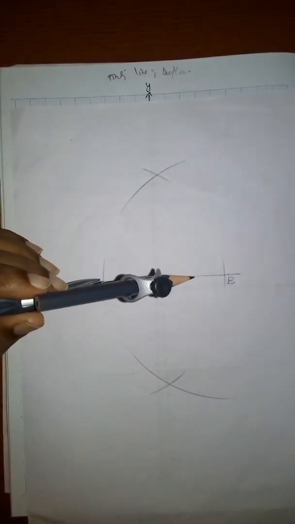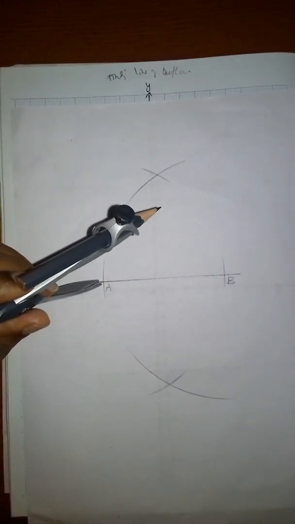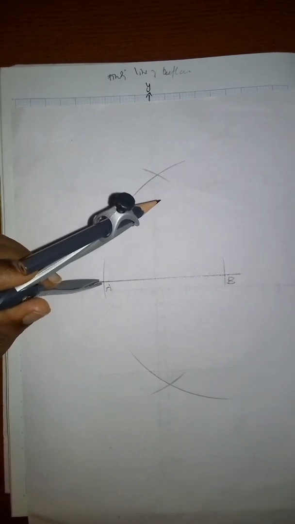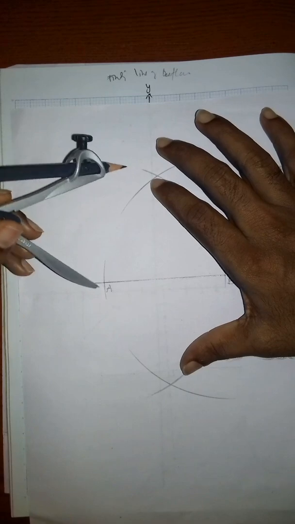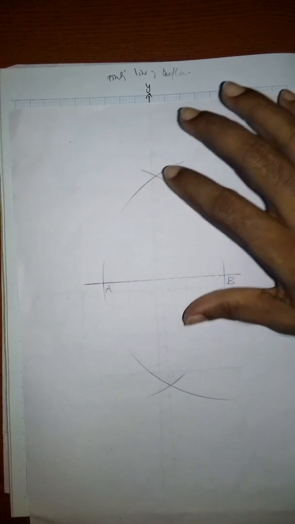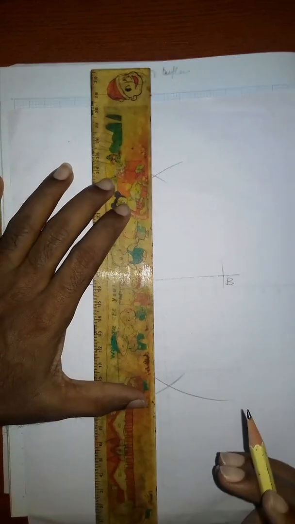In both areas you drew arcs from both the end points of the straight line segment. Now you have got two points of intersection of the arcs. Then if you join these two, you will get the perpendicular bisector of this straight line segment AB.